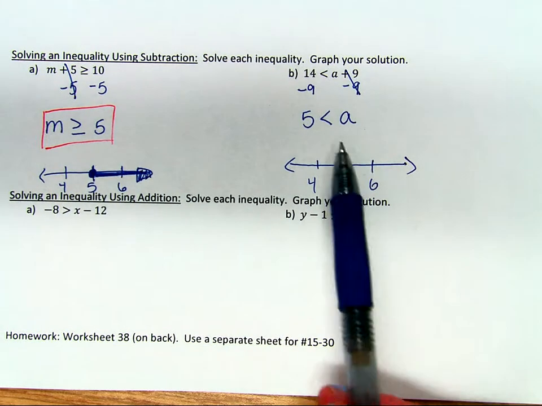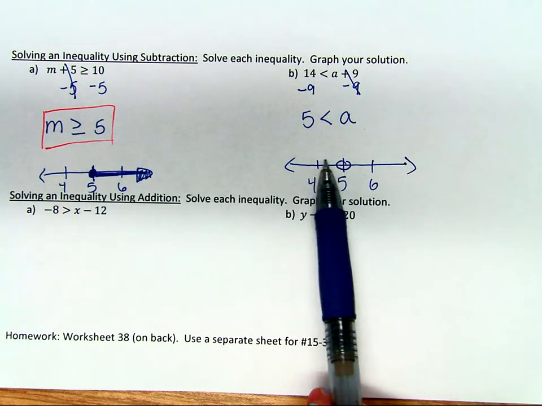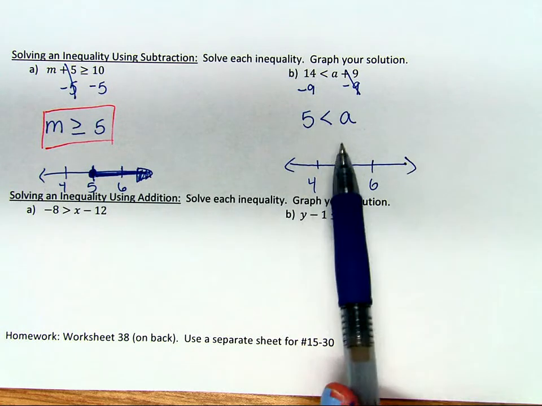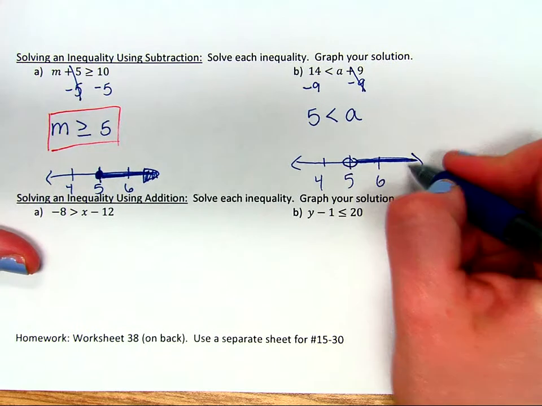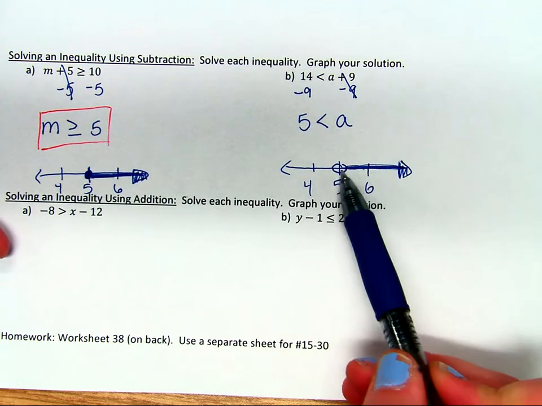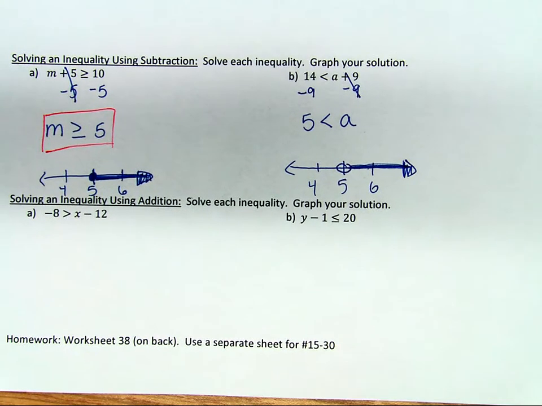Now, be careful because although this is pointing to the left, I actually have to shade to the right because my variable doesn't come first. I can only use that trick when my variable comes first. So I'm going to shade to the right because 5 is less than all my things that I shaded. So 5 is the very least. Everything else that I shaded is bigger. And there I have it.